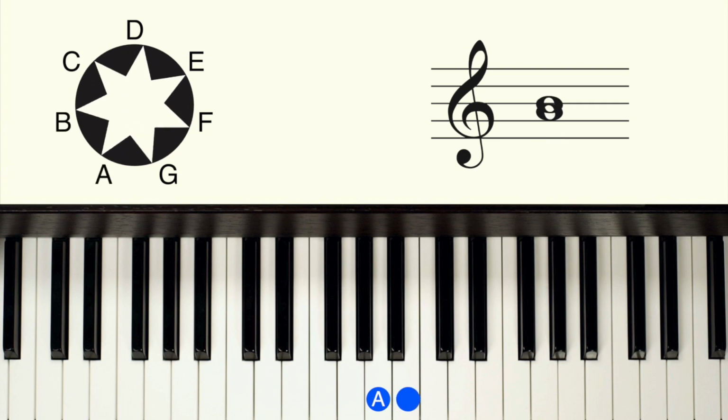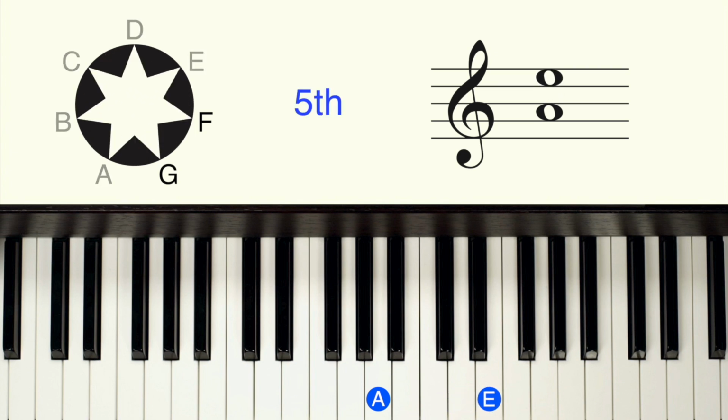A, B, C, D, E. This fifth has the same open sound as the perfect fourth we just saw, so we call this one a perfect fifth. On the piano, we would need 5 fingers to cover it. And on the staff, a fifth is 2 skips, space to space to space, or line to line to line.